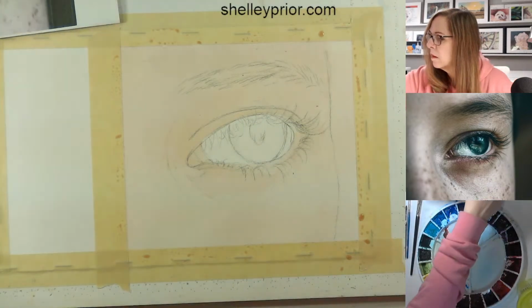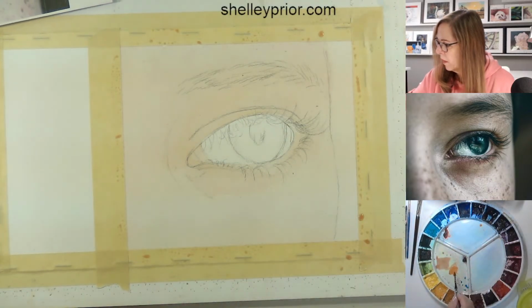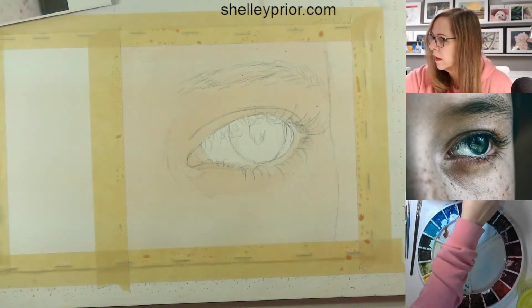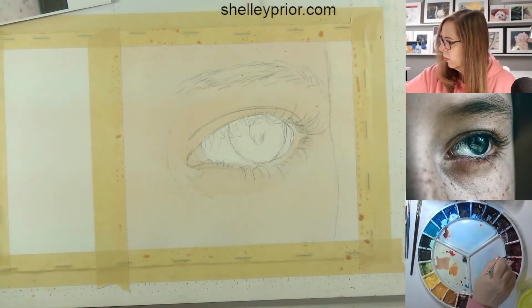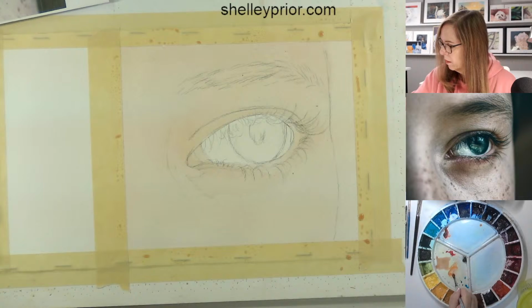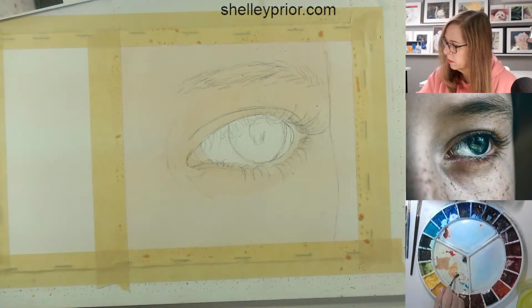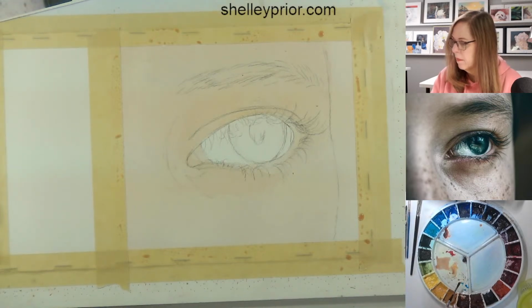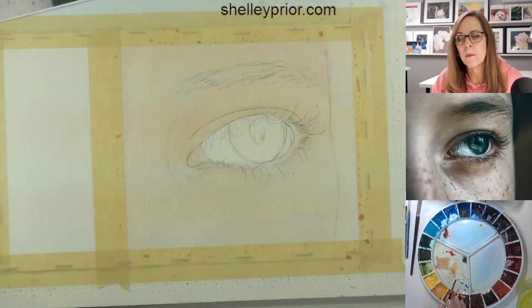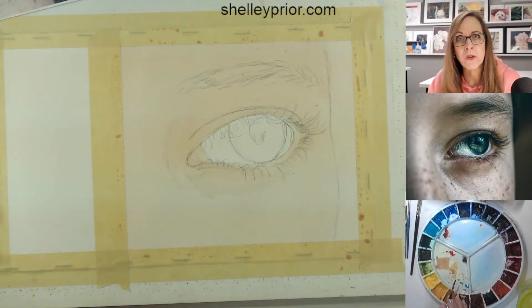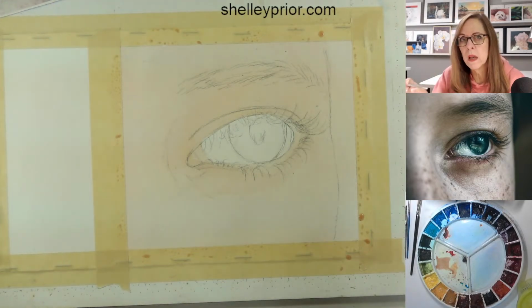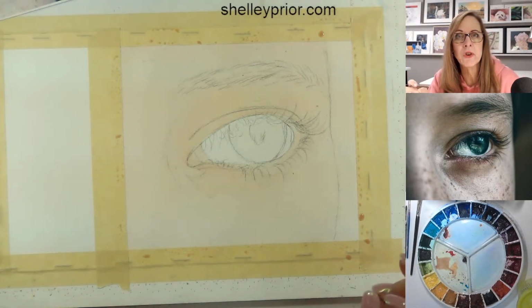Raw sienna. I thought I wet my color, but it doesn't look like I've got very wet paint here. Okay, a little more blue. I always put my complementary color off to the side and just bring it in, like adding flavor to your stew or something.